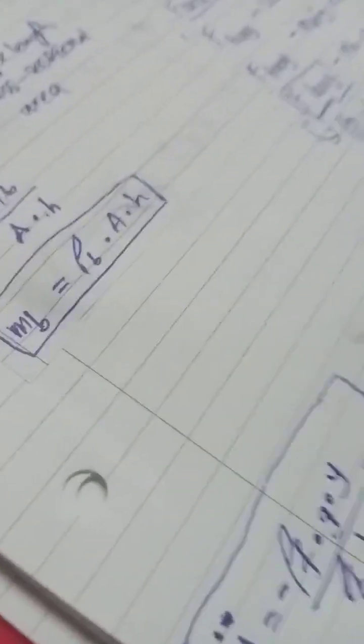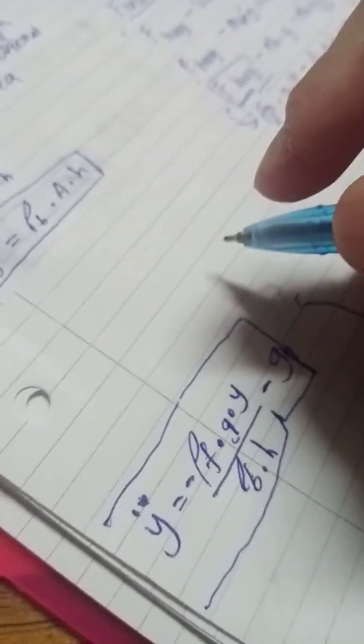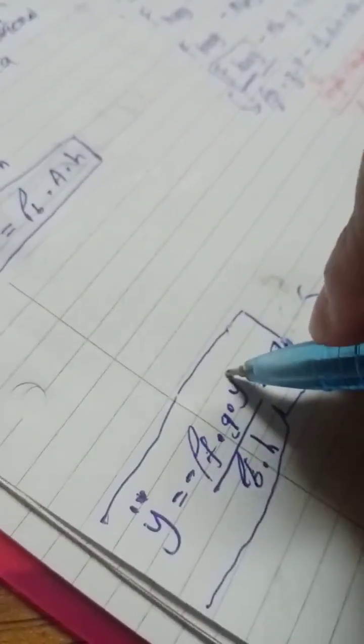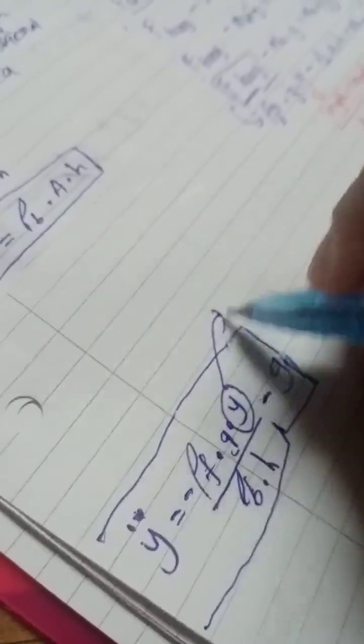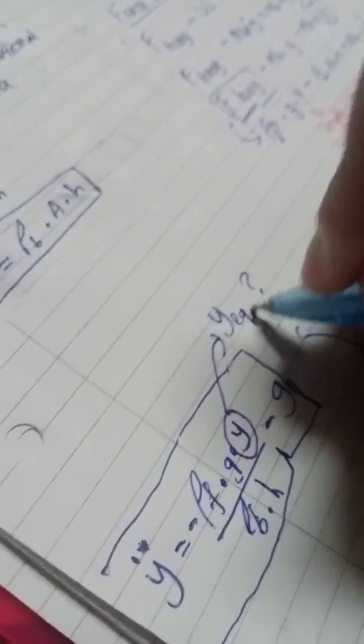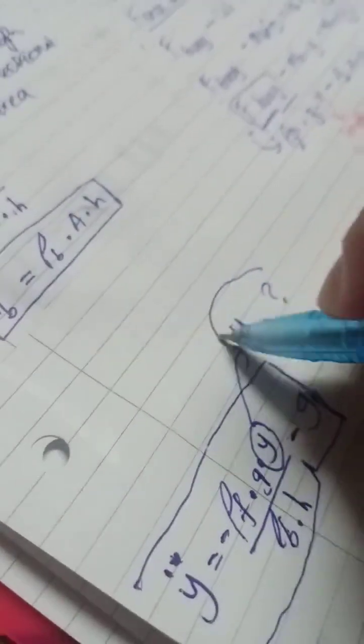Okay, the acceleration of the system. Now I'll move on to another equation, that is how do we determine the Y equilibrium? Where is Y equilibrium? This is our main problem here. How do we determine Y equilibrium?